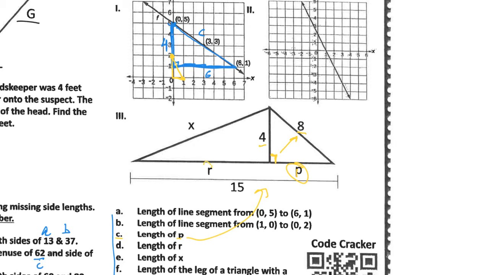Then D says what's the length of R, so there's R. Once you've got P, you can use that to find R because we know that this one is 15. So whatever P is, if P was 5, it's not going to be, but if P was 5, you would just do 15 minus the P, whatever it is, and then you have the R. Then once you've got the R, you can use R and the 4 to find the X.